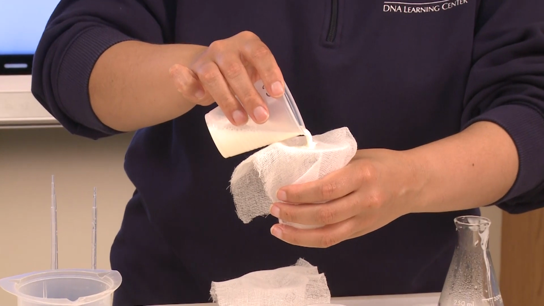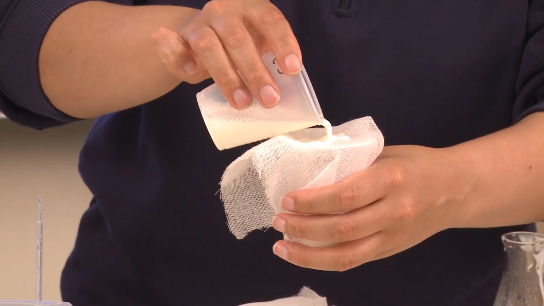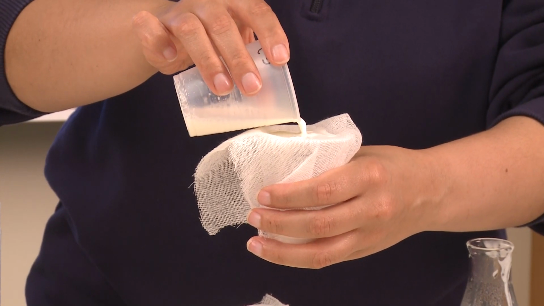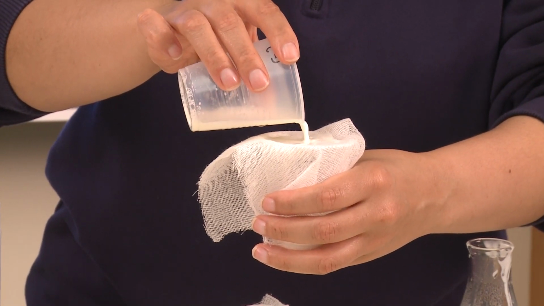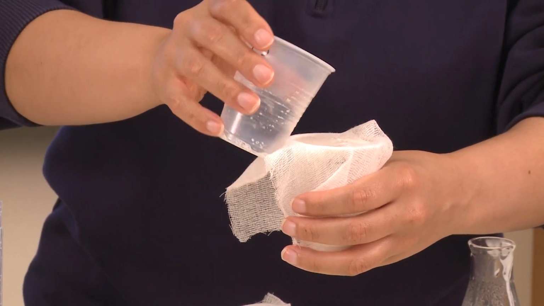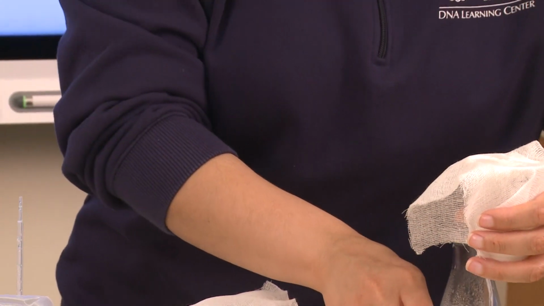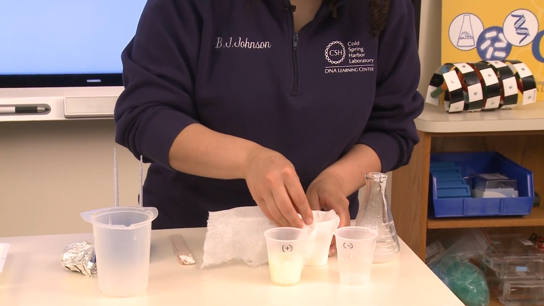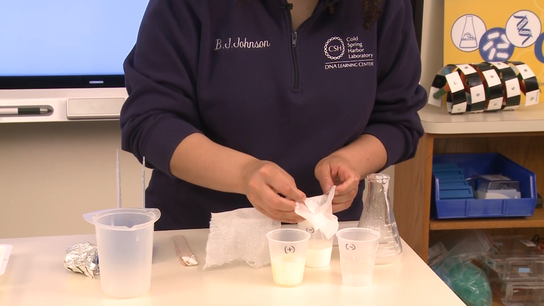Now, it's possible to still have a little bit of cheese because the temperature could cause the milk to form cheese. But which will have the higher yield? That of the enzyme or just the milk alone? So I'm going to lift my cheesecloth.